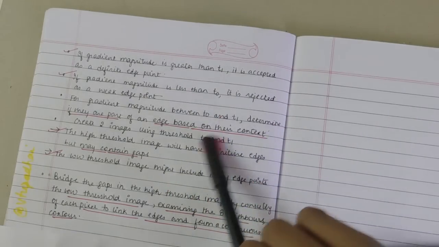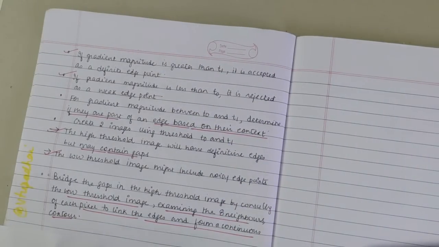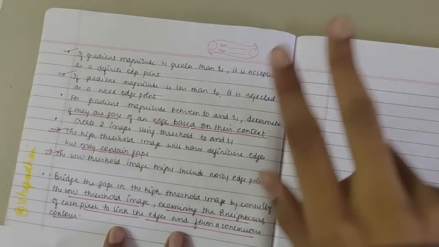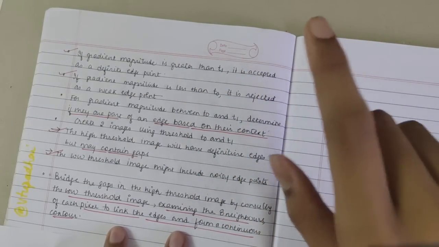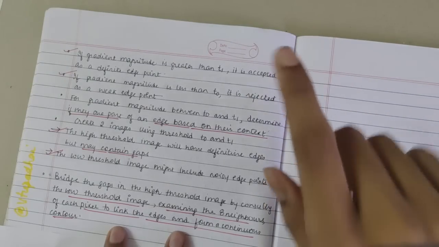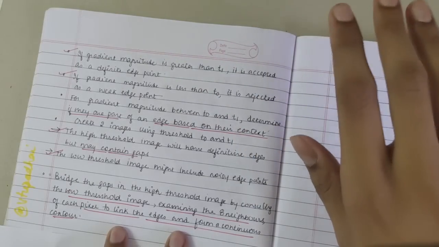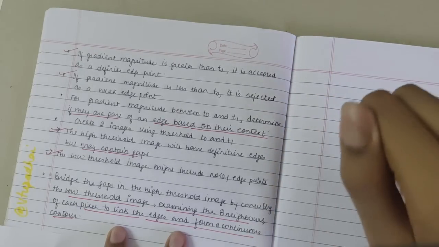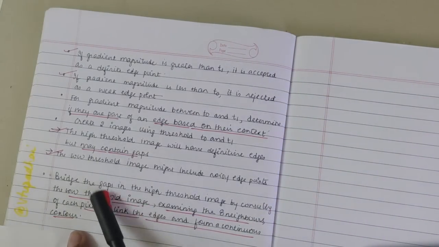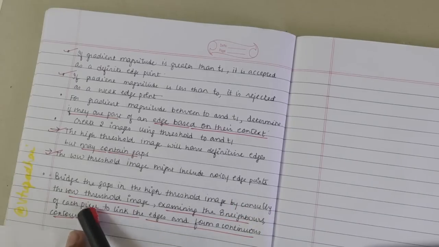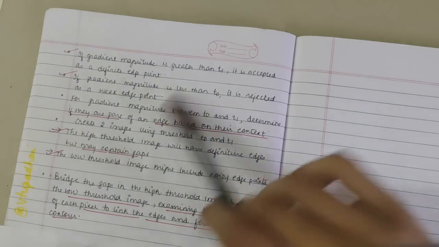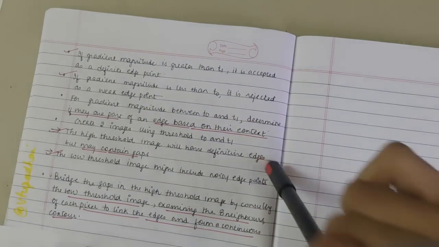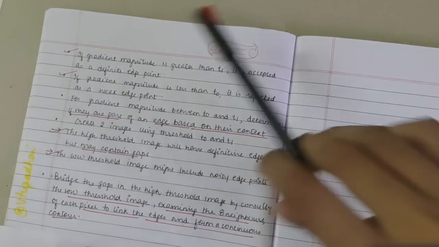So what it says is basically once you apply the thresholds T0 and T1 to the gradient magnitude, you get the edges. You create two images using the thresholds T1 and T0. Therefore, the high threshold image will have the definite edges, but it may contain certain gaps, while the low threshold image may have some noisy edge points. So we are bridging the gaps in the high threshold image by consulting the low threshold image, examining the 8 neighbors of each pixel to link the edges and form a continuous contour. In order to form a contour of an image, we examine all 8 neighbors of a particular pixel and link the edges, forming a continuous contour.